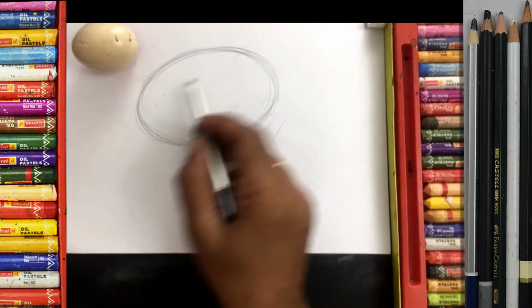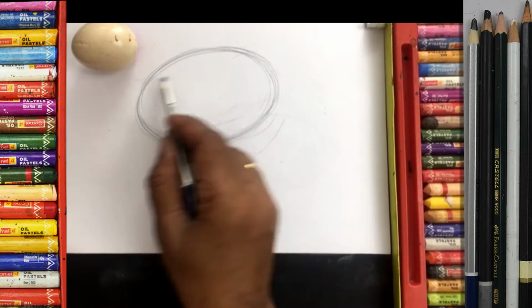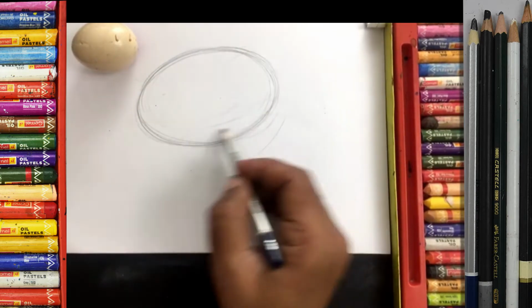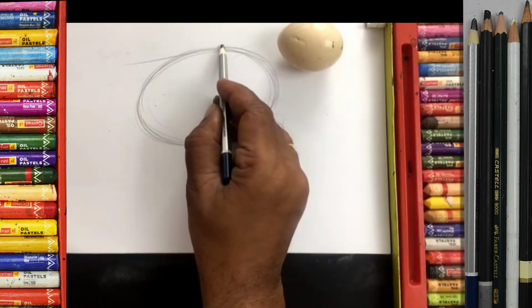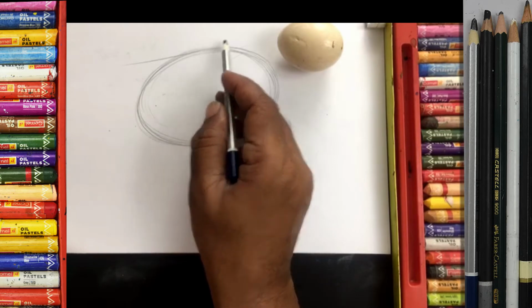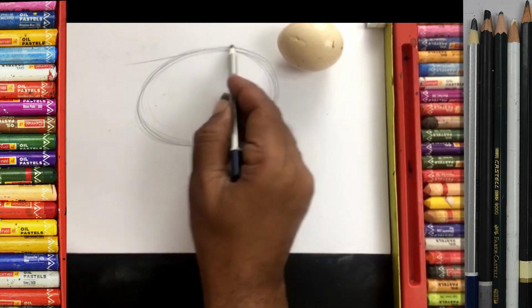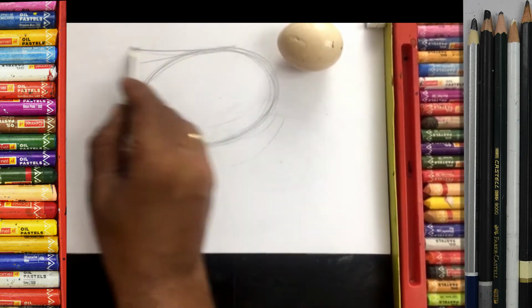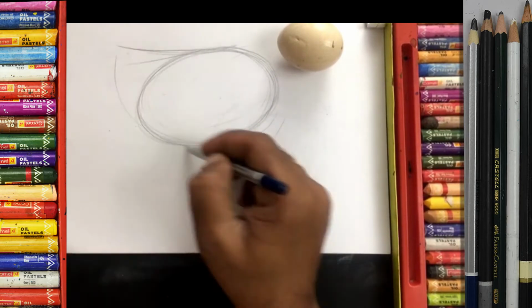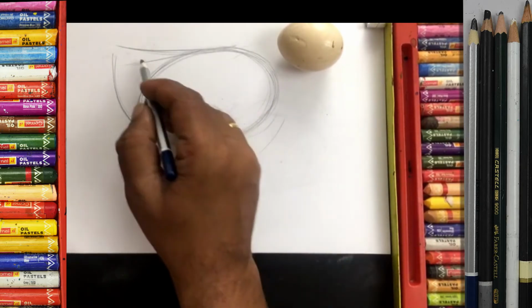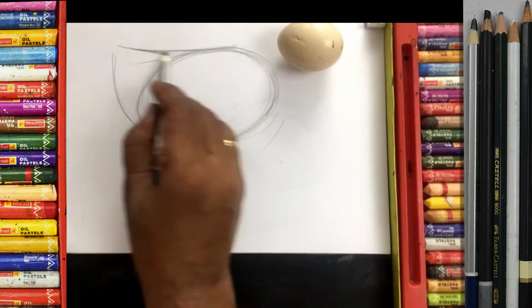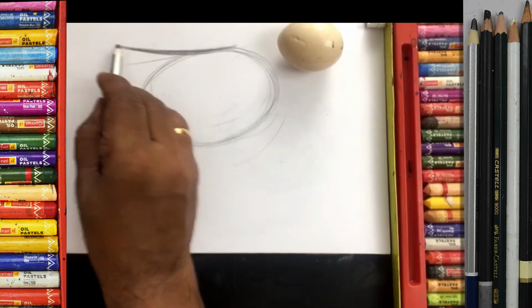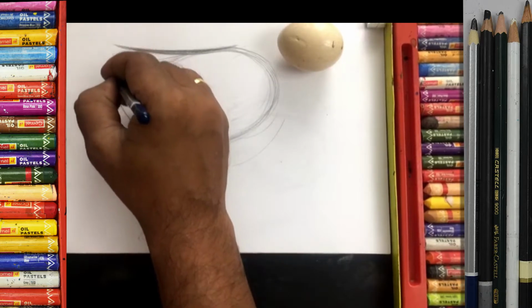Now the next steps. Just here you can create one line. Okay, see here, you just create a line like this. From here you can make it like this, 1, 2, like this.